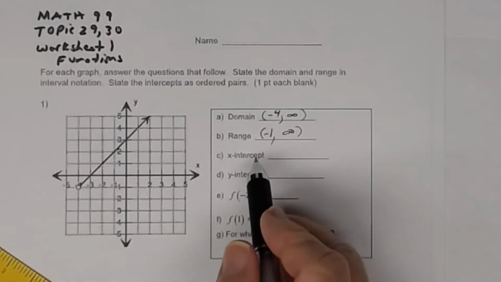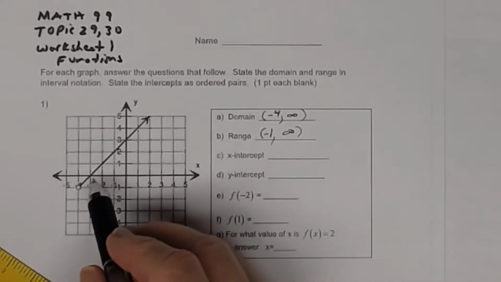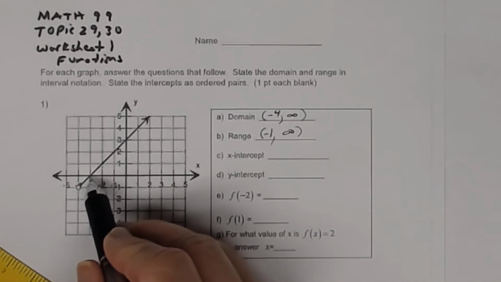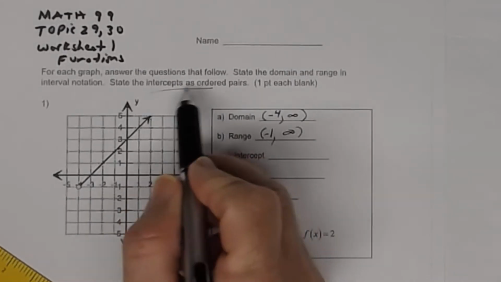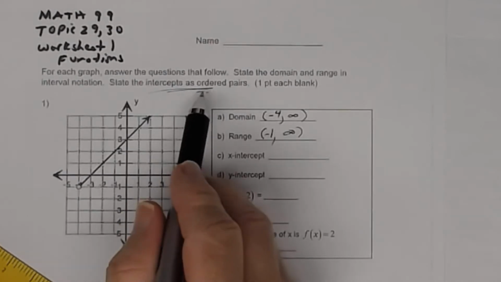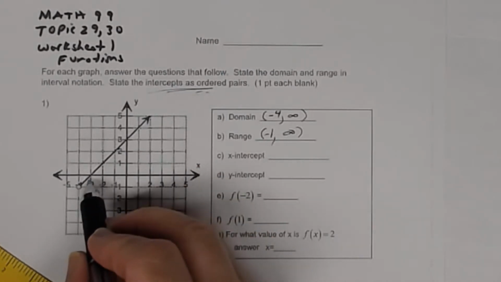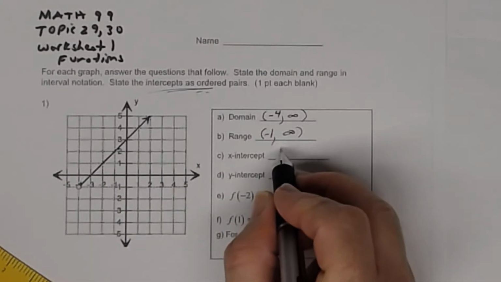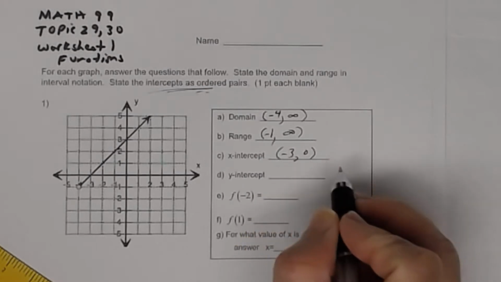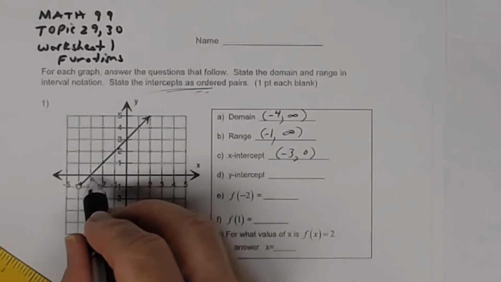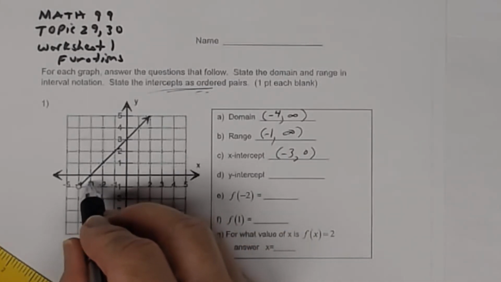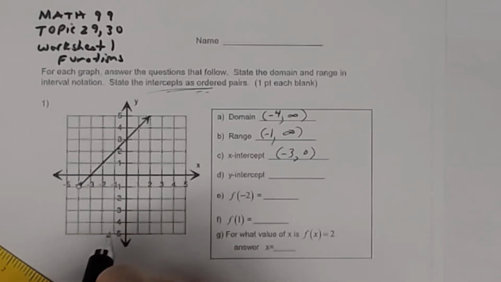Okay, the x-intercept, that's where the graph crosses the x-axis. So the x-intercept will be here. That's the x-axis. They want you to write the x-intercept as an ordered pair, so make sure you follow directions. The x-intercept is -3, so you're going to say -3, comma, 0. Remember, this point right here is the x-intercept. My x-coordinate is -3, my y-coordinate is 0.